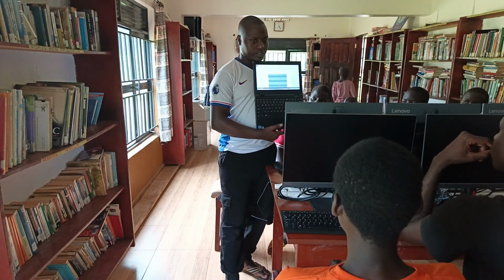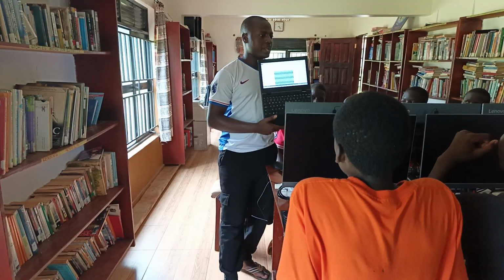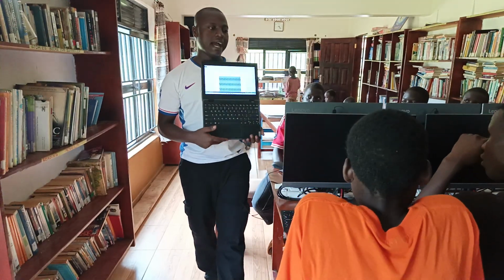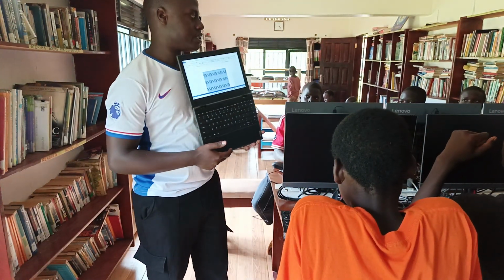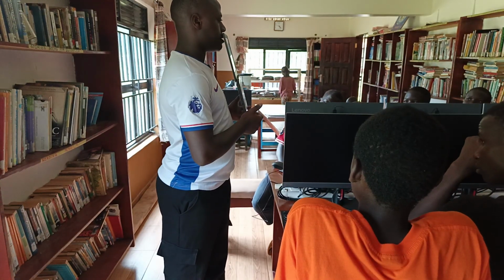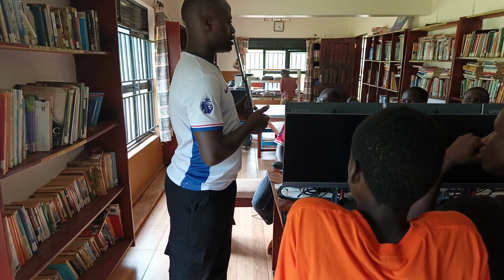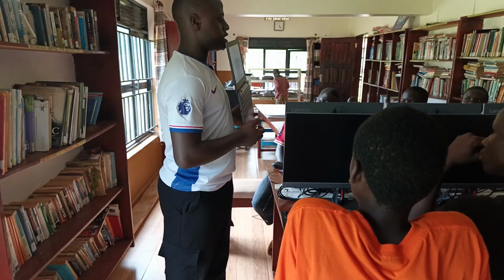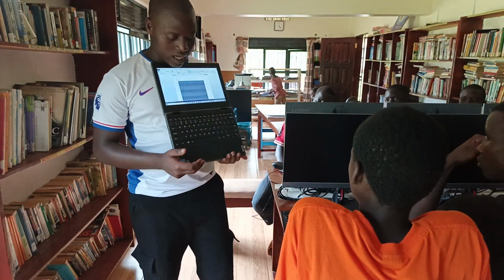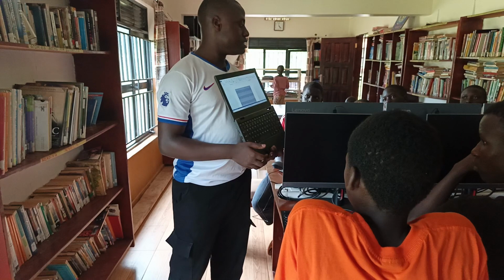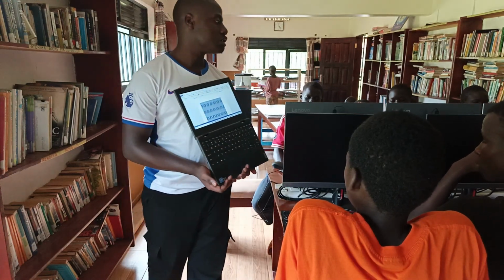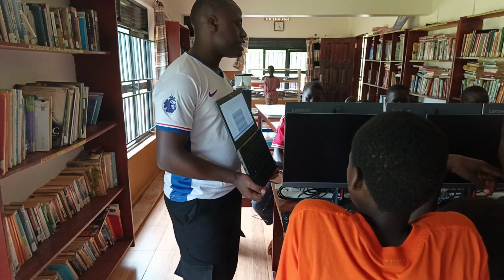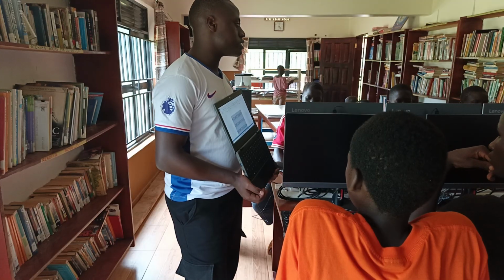Are we seeing? Control plus A is highlighting or selecting. That is selecting. Yeah. We have Control plus B. Control plus B is bolding.